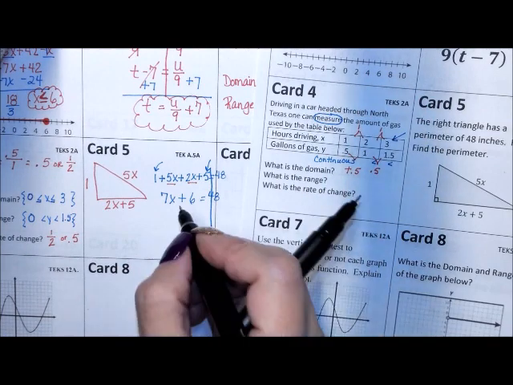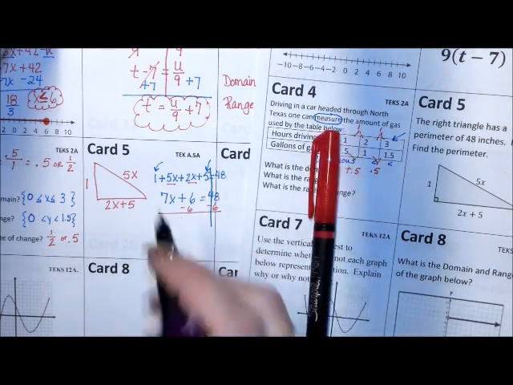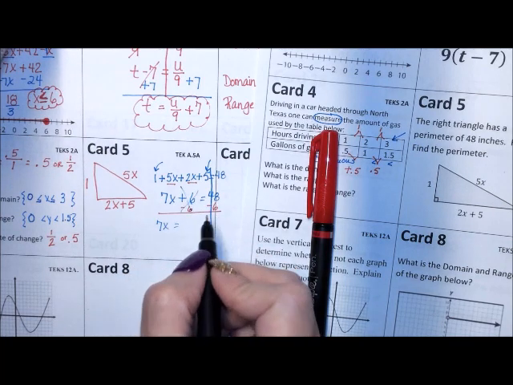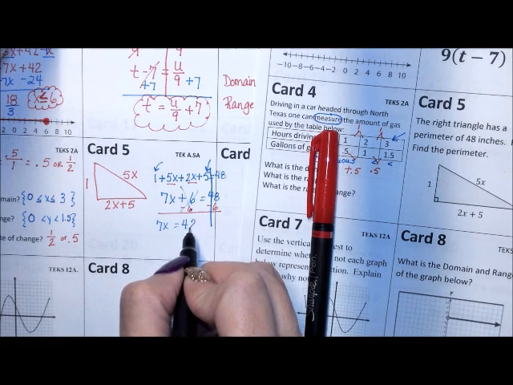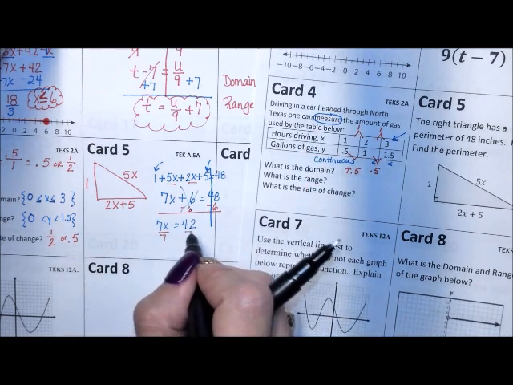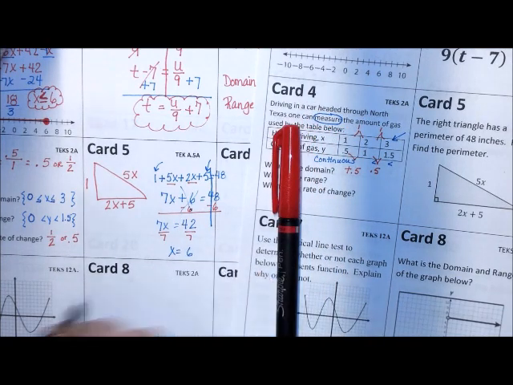I'm going to move that 6 to the other side. So 7x equals 48 minus 6, which is 42. Divide both sides by 7. x is going to equal 6.